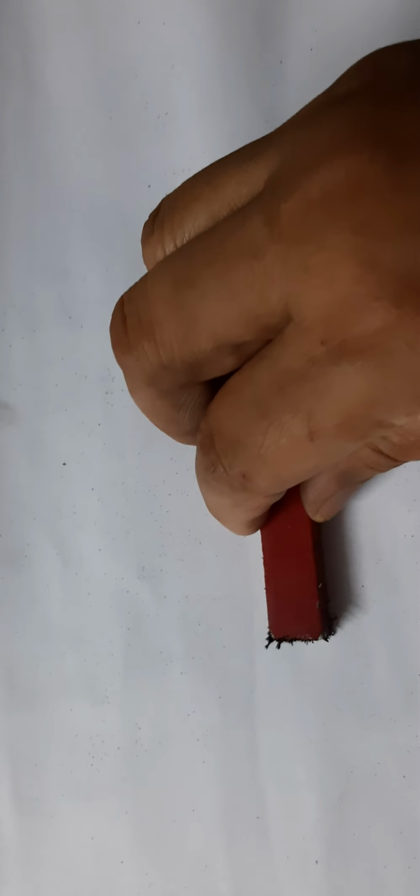Here, children, I have taken a bar magnet, and I have placed it on a white sheet of paper. I have two white sheets of paper. I take one white sheet and I place the bar magnet on it. I have done this, and I cover this magnet with another white sheet. So the magnet is lying below this white sheet, and here I've taken some iron filings.